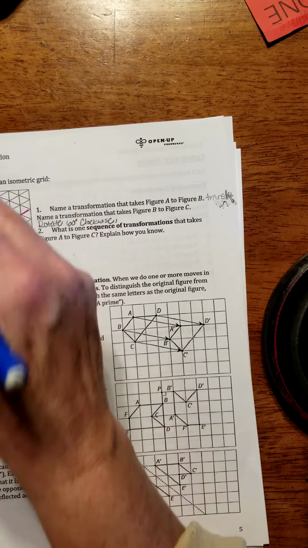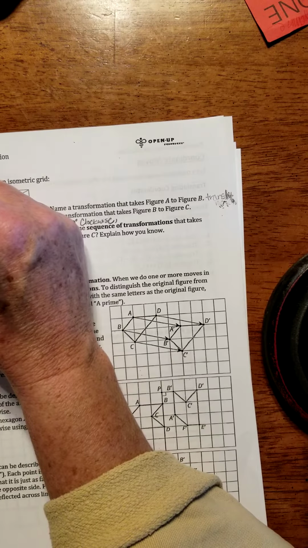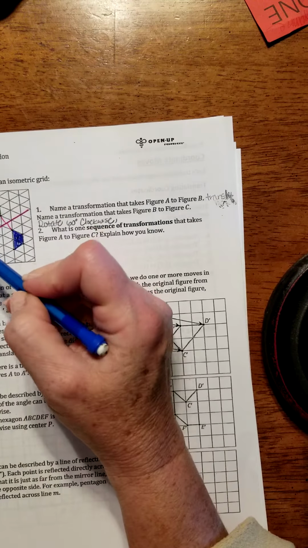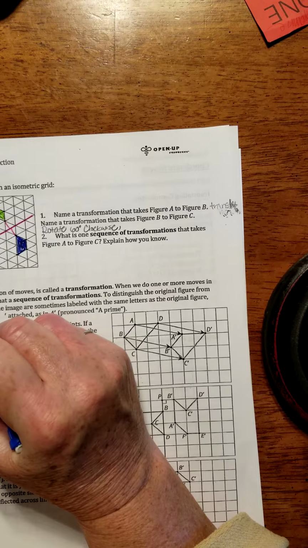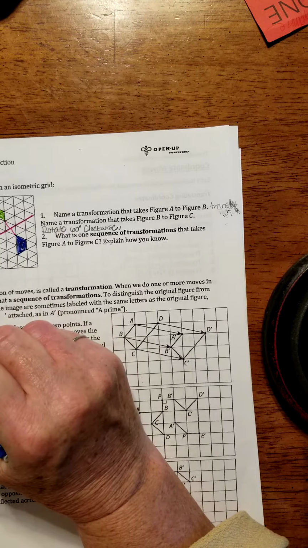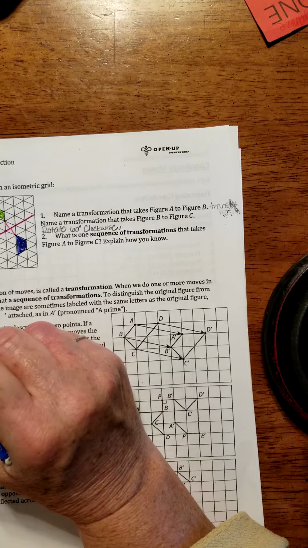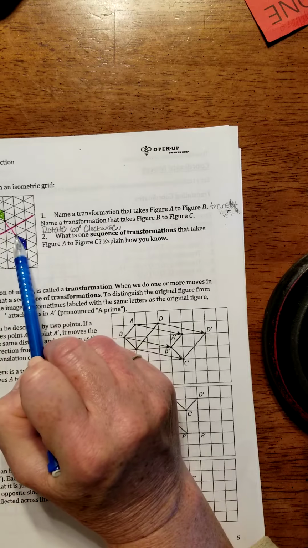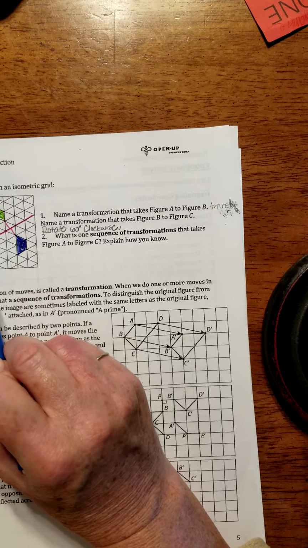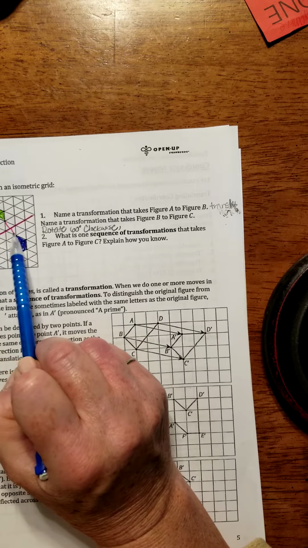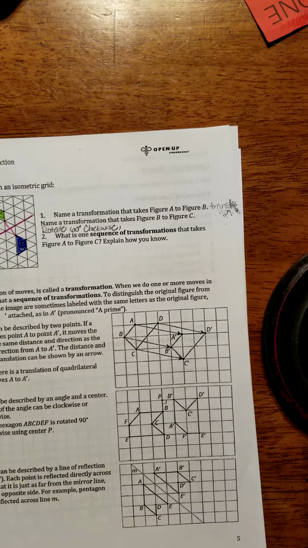If we went from here to here to rotate it, we would have to take this point down 1, 2 and a half in order to get it to be at this same level. And then we would have to go over to the right 1, 2, 3, 4, 5, 6, 7 triangles.